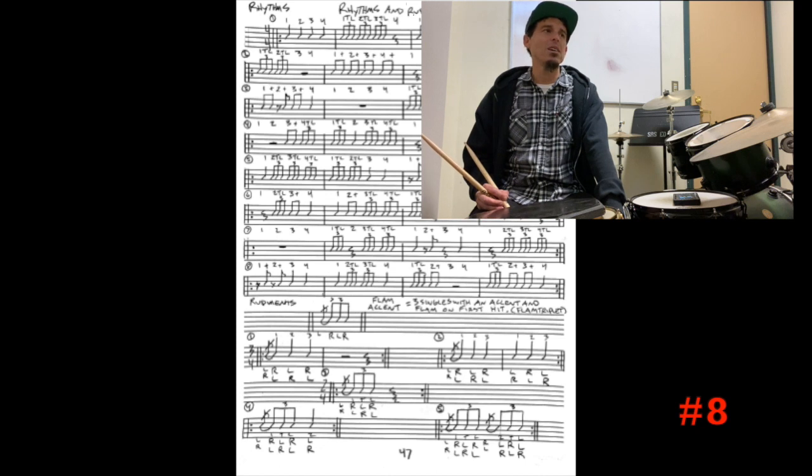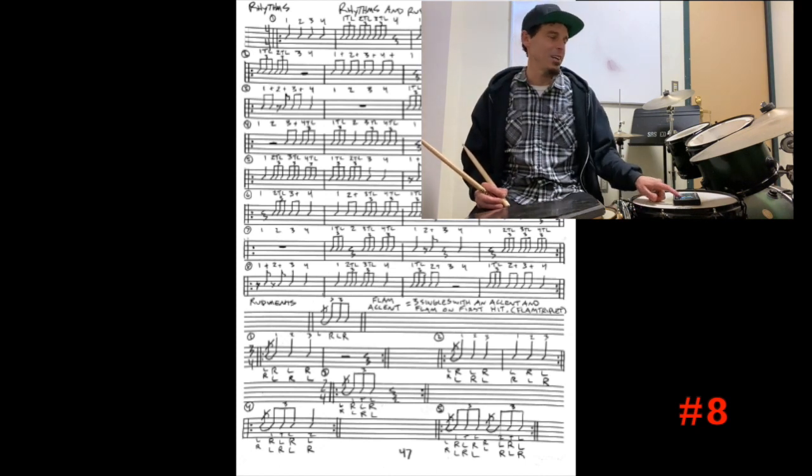Beats 3 and 4 are a half note rest. Bar 4 has an eighth note triplet on beat 1 with eighth notes on beats 2 and 3 and a quarter note on beat 4. Okay, here comes number 8.